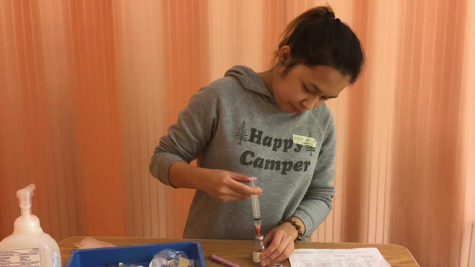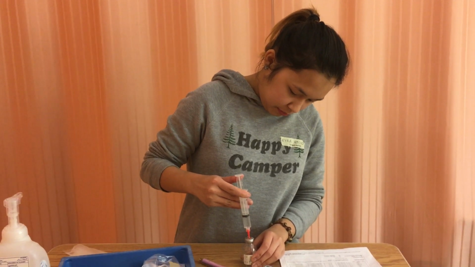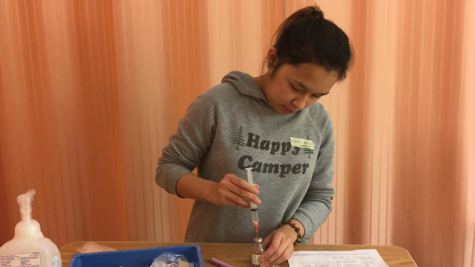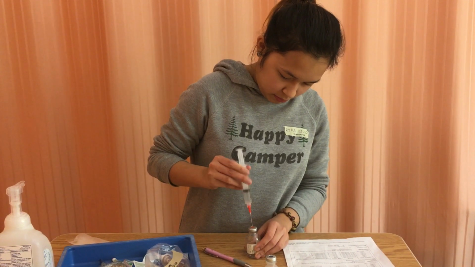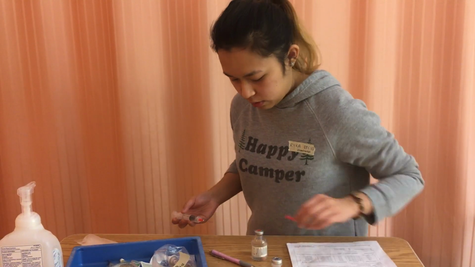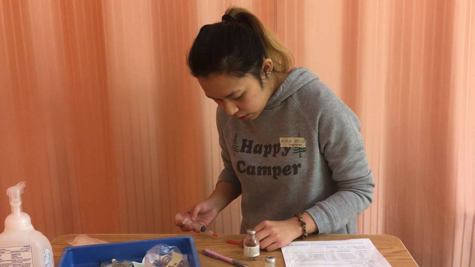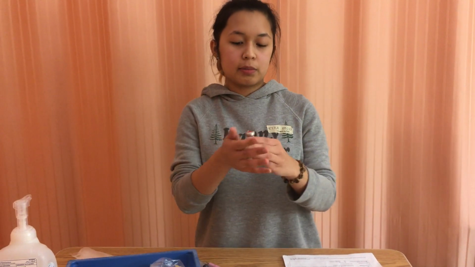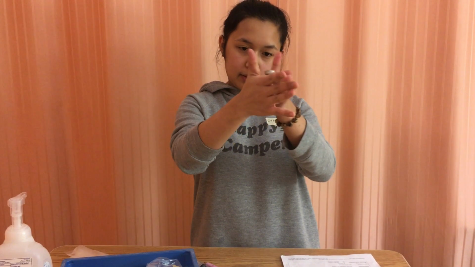So now I'm just going to pull up some air. At this point, I'm going to roll my medication gently again between my palms so that the medication is well mixed.